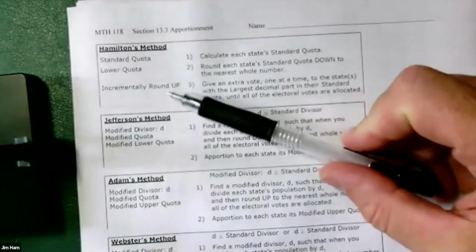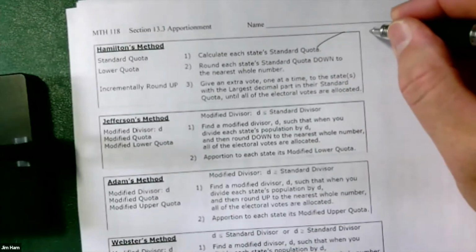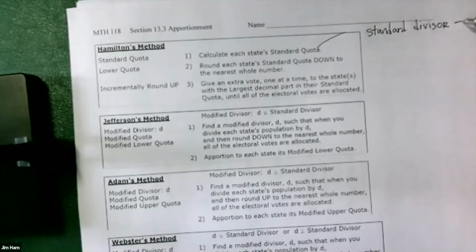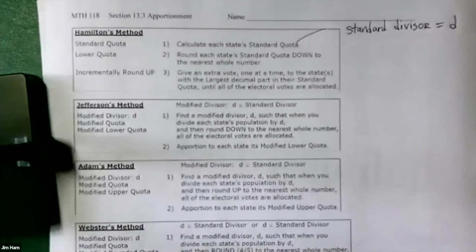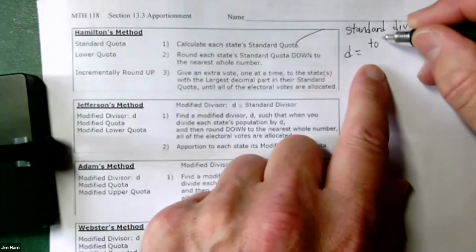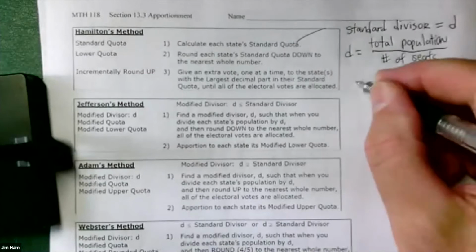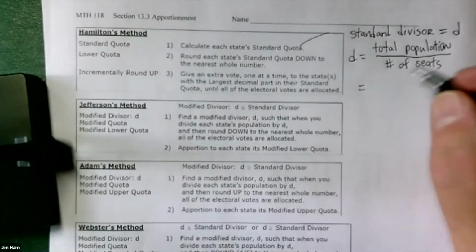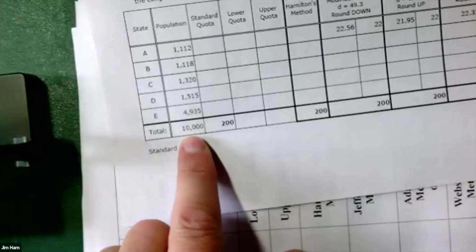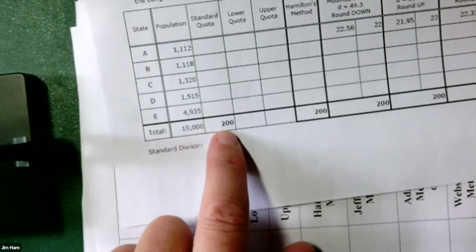The first one is Hamilton's method. We're going to calculate the standard quota. First we have the standard divisor, and this is labeled D. D is equal to the total population divided by the number of seats. This calculation you're going to do no matter what method you use. You first determine the standard divisor.